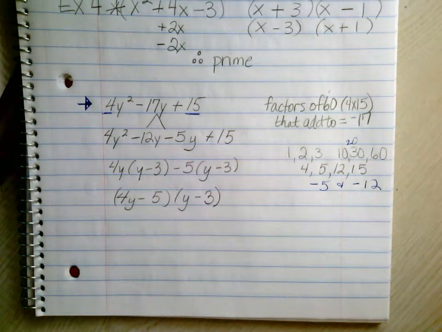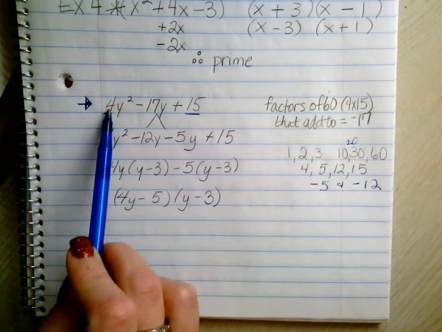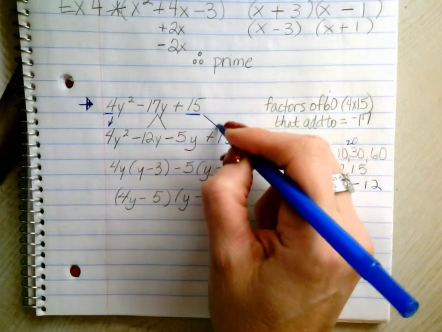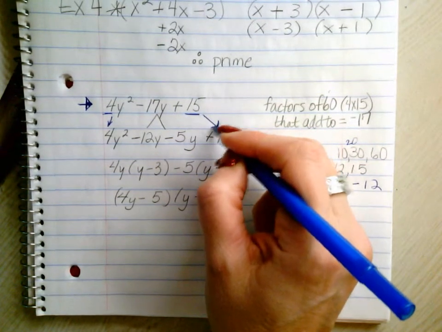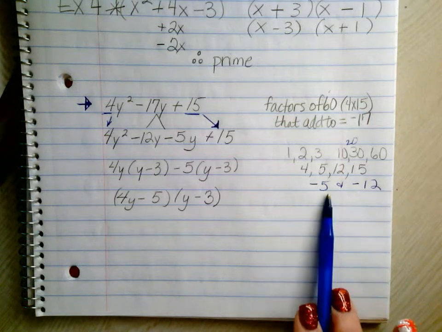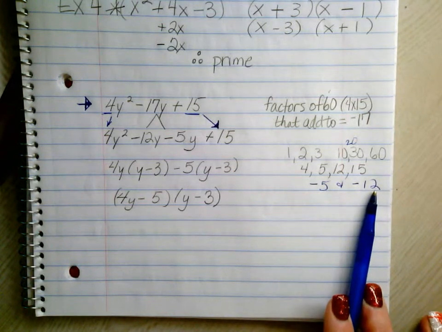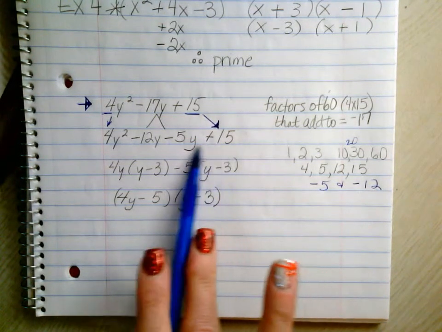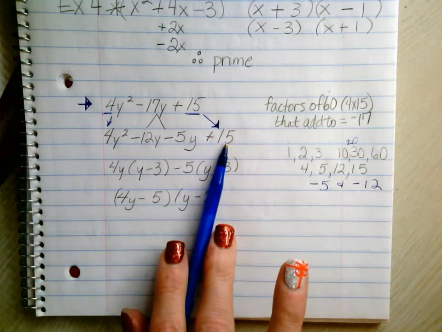Okay? Now, I take that first term, write it. I take the last term and I write it. Now this is where there's some steps involved. Pay attention. The factors are 5 and 12, negative, right? Well, I know that 5 has a relationship with 15. They're both divisible by 5.